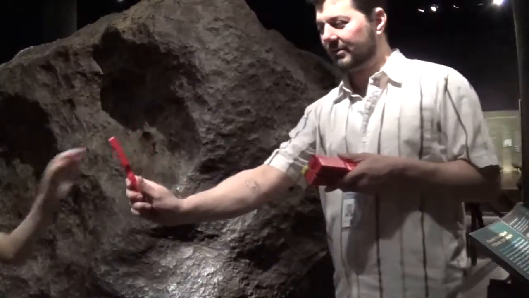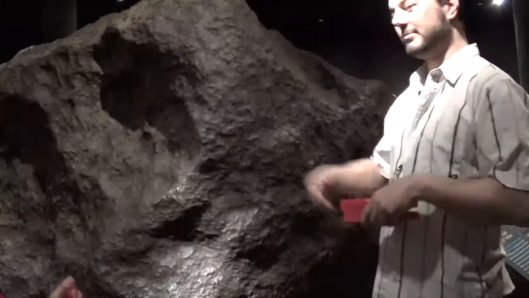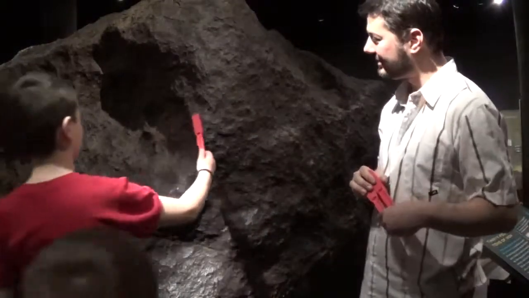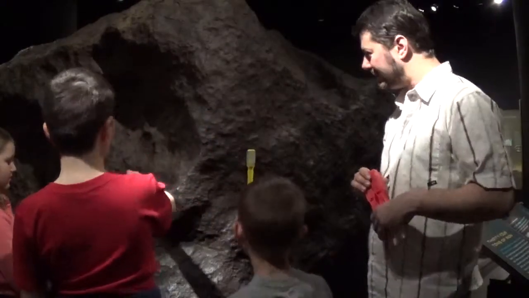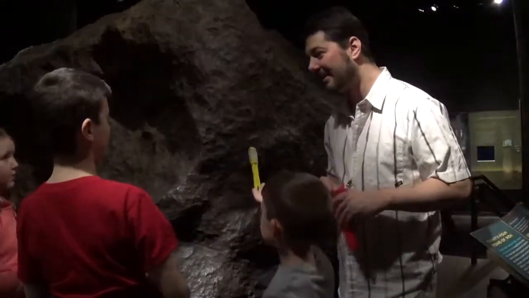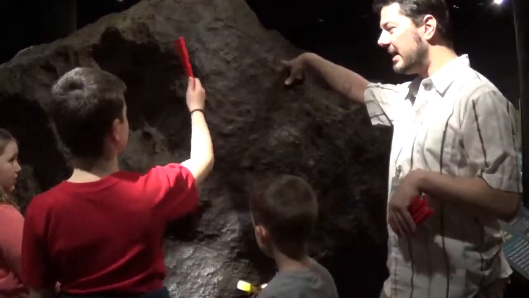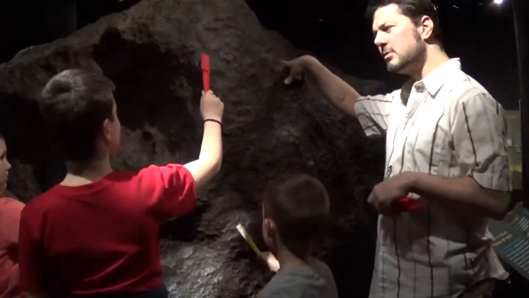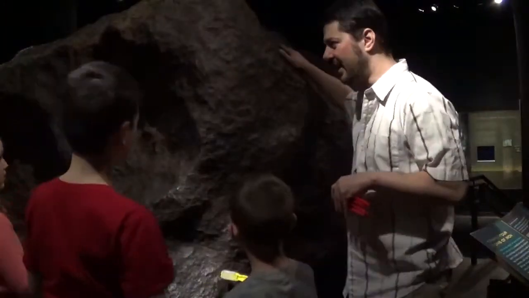Check this out. Take one of these. You know what these are? Magnets? Magnets, that's exactly right. So check it out. Put it on the meteorite. Right. So what does that tell you about it? The core is made of iron? The core, maybe the inside of the meteorite is made out of iron. It's a good guess, maybe. In fact, the whole thing is made out of iron.